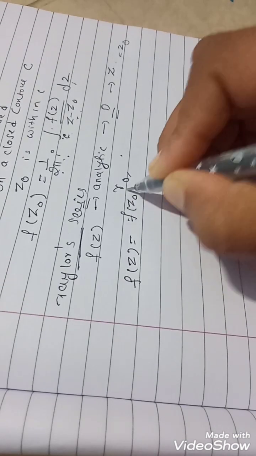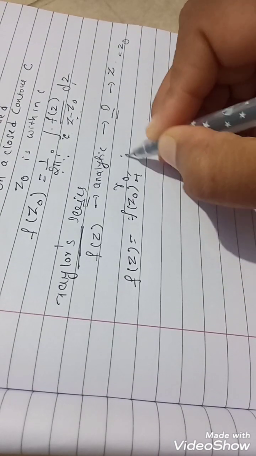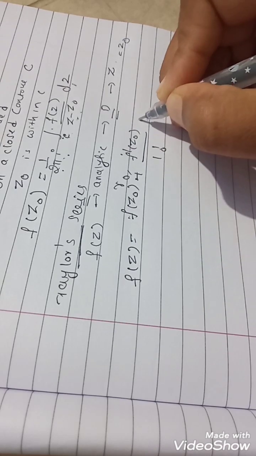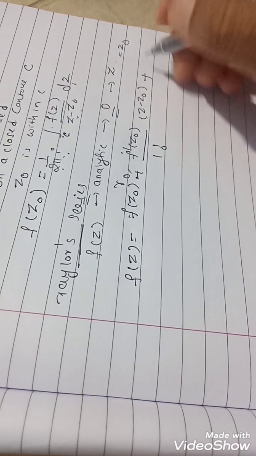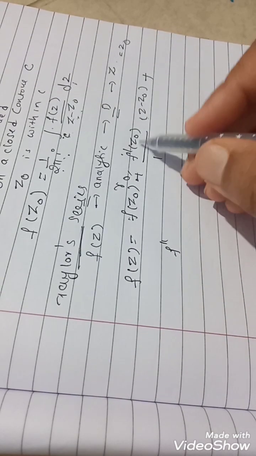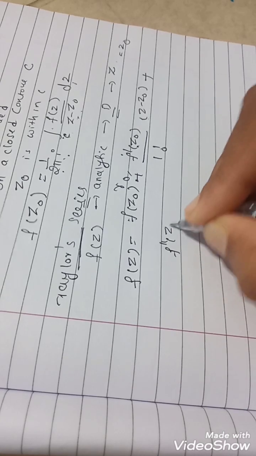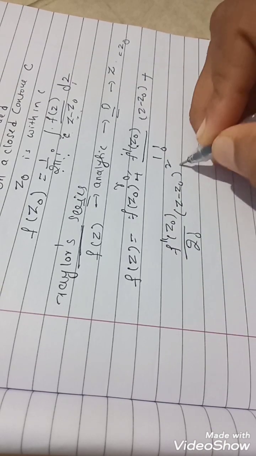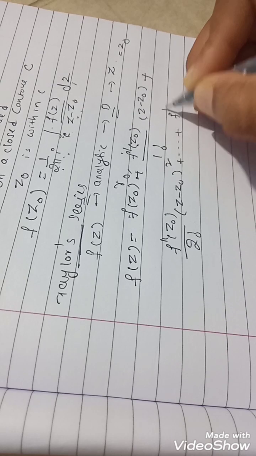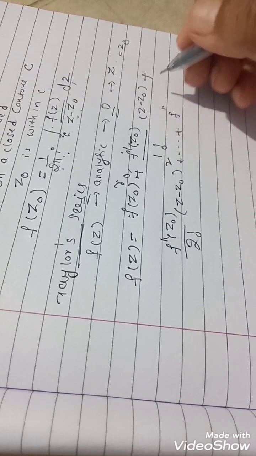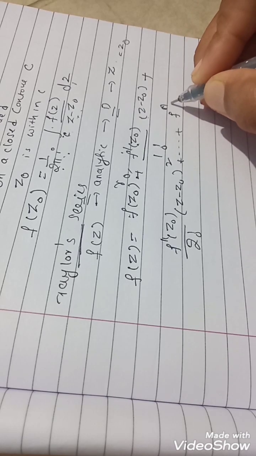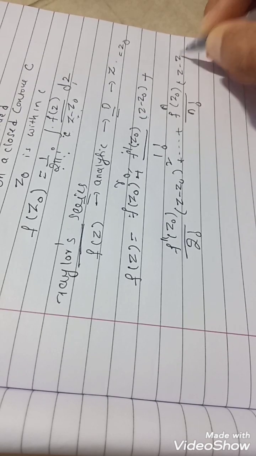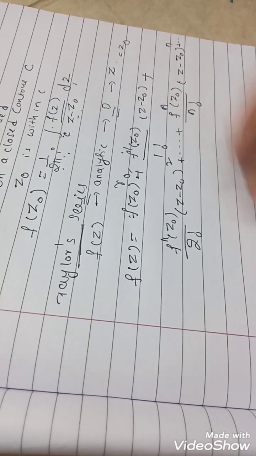f of z0 plus f dash z0 by 1 factorial into z minus z0, plus f double dash z0 by 2 factorial into z minus z0 whole square, plus so on, until f of n, the nth derivative at z0, by n factorial into z minus z0 whole to the power of n, and so on.